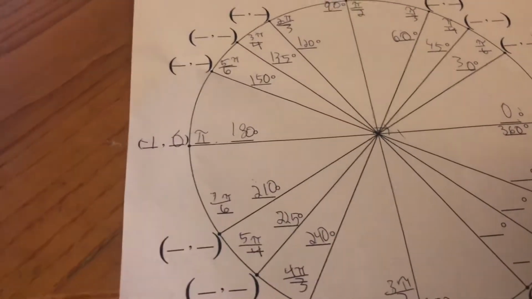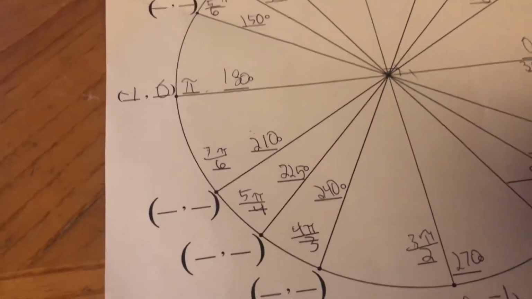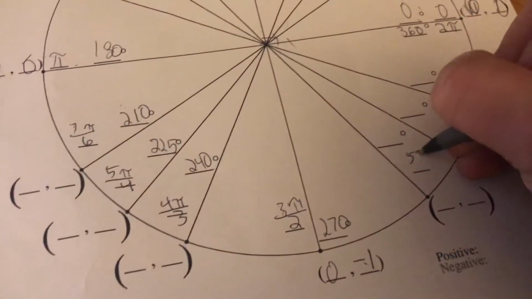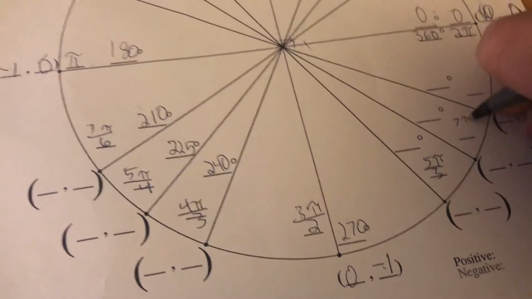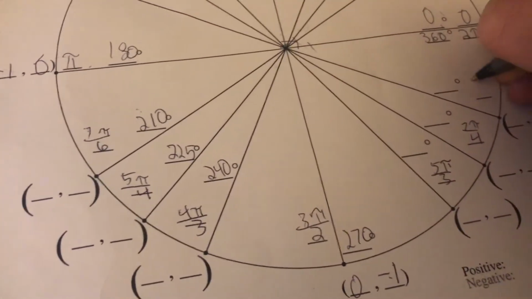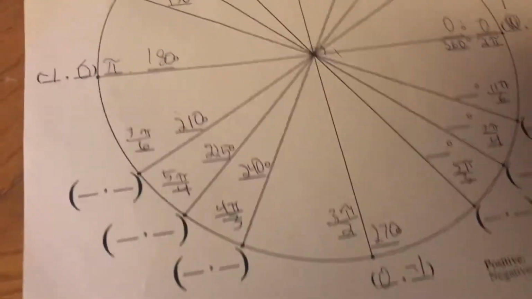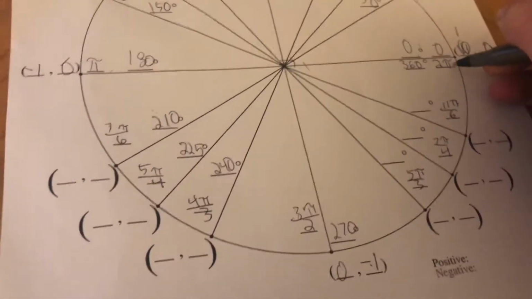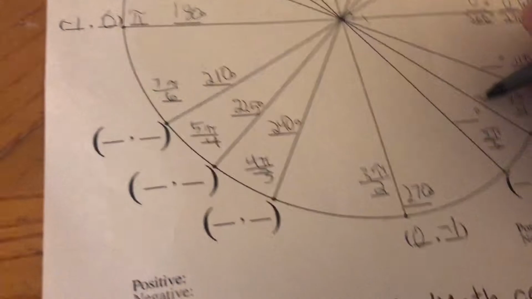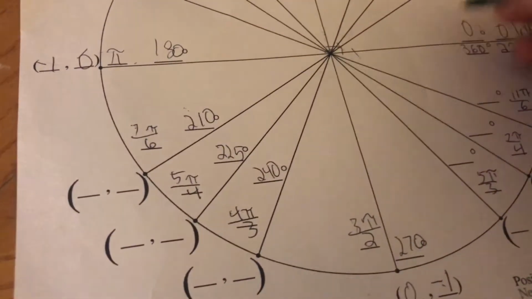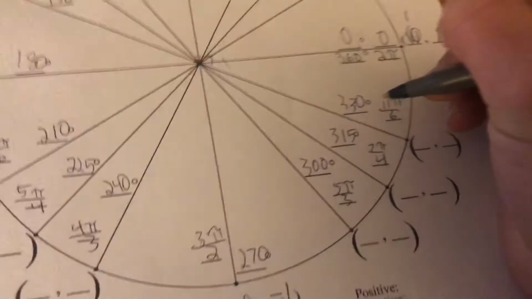Now, continuing with this trend, these numbers are 1/3, 1/4, and 1/6 away from 2 pi. And then we subtract 30, 45, and 60 from 360 degrees to get 300.